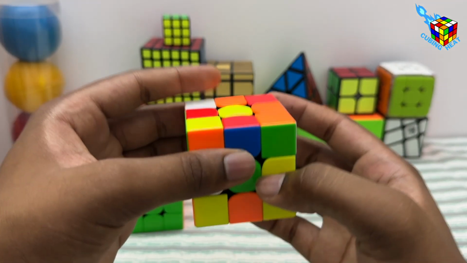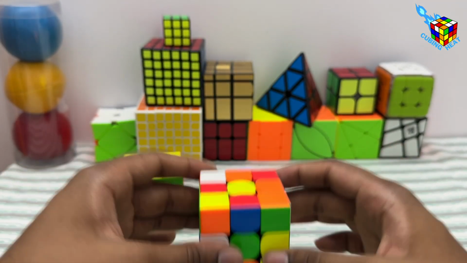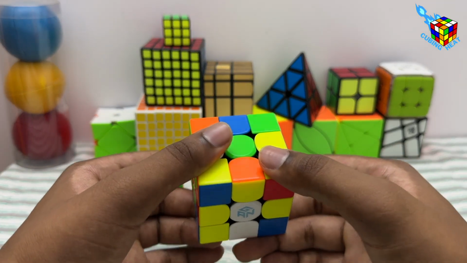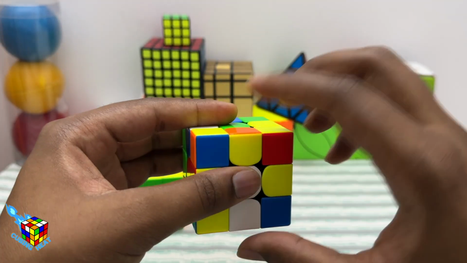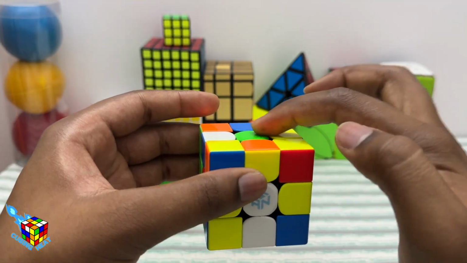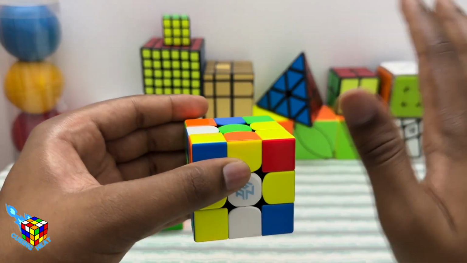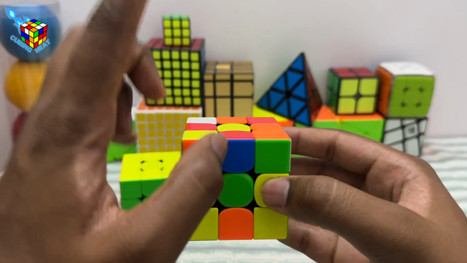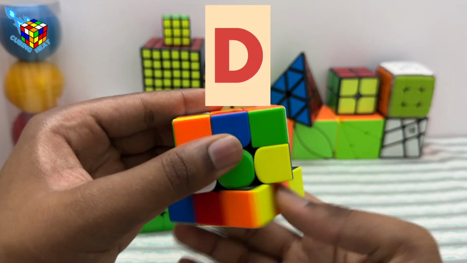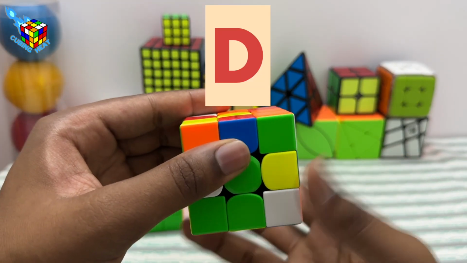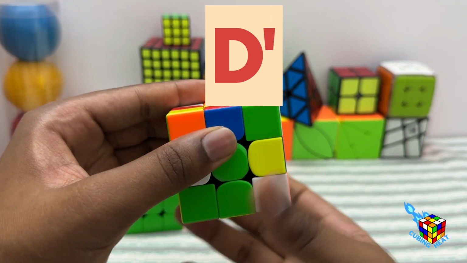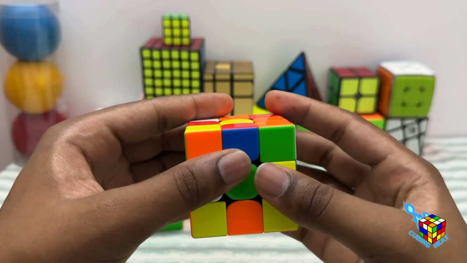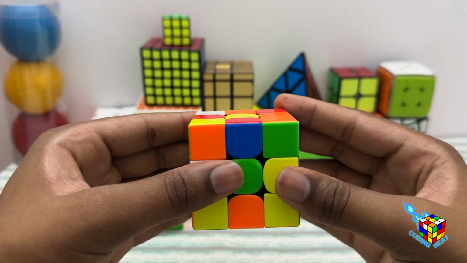Note that you always must position the cube as though it is lying flat on the table. If you position the cube like this, you might have a tendency to completely rotate the cube. Do you notice the yellow center is no longer on the top, which is never how we want to hold the cube. So make sure the yellow center is always facing up. Now you can do D, D, D, D, and D prime, D prime, D prime, D prime. Pause the video and do that 5 times.